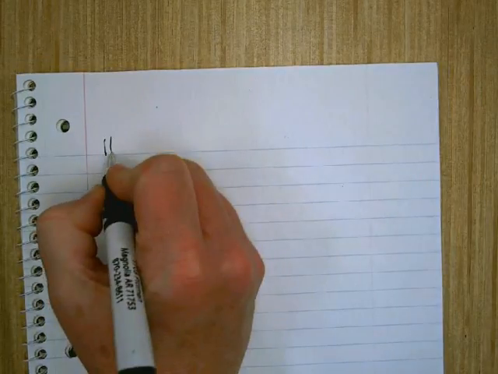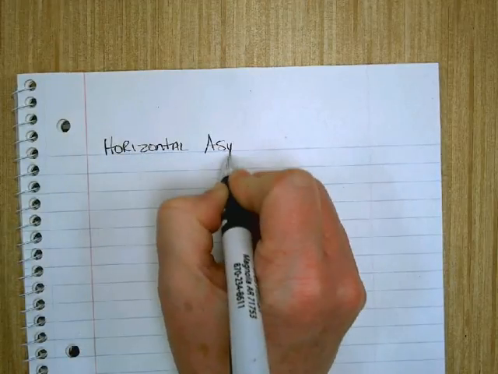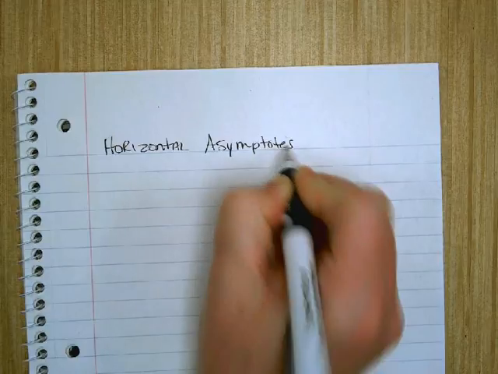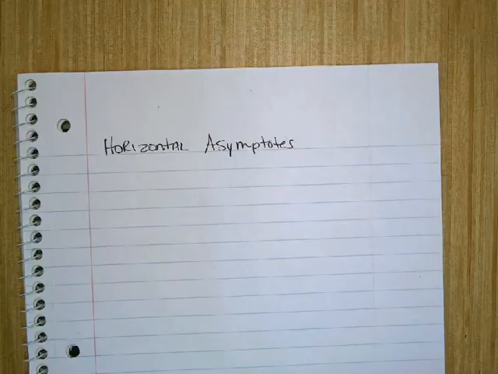Next, we need to talk about horizontal asymptotes. Horizontal asymptotes rely on the degree of the numerator and the denominator to decide whether one exists or what it actually is. So you're going to focus now on the degrees of these functions.